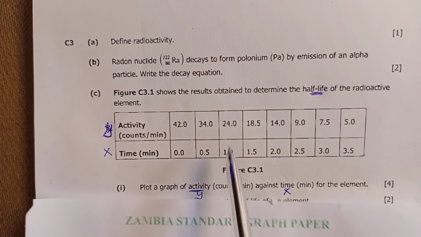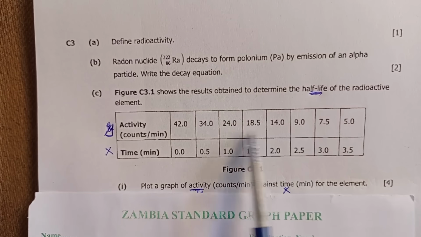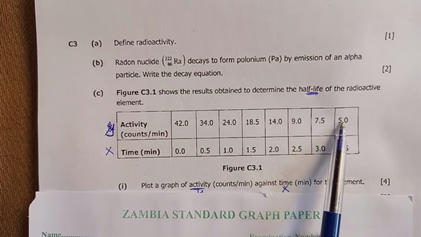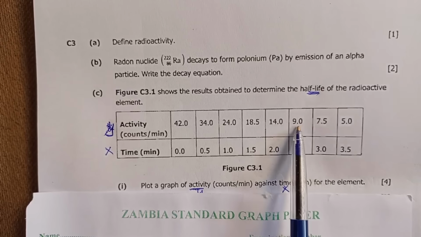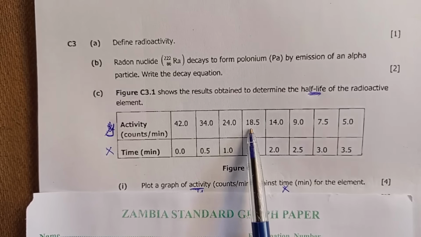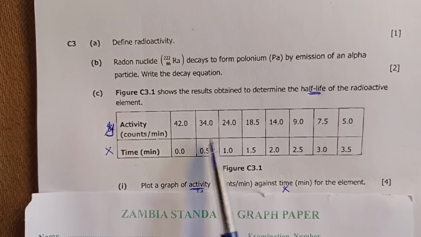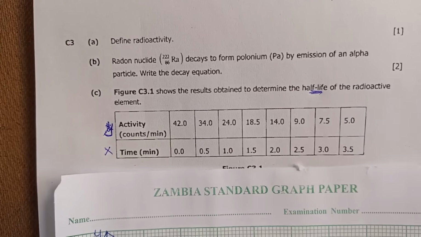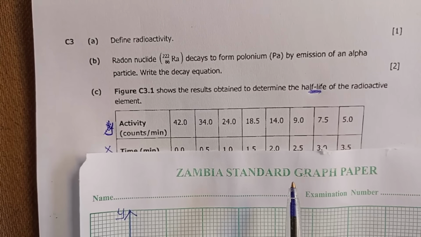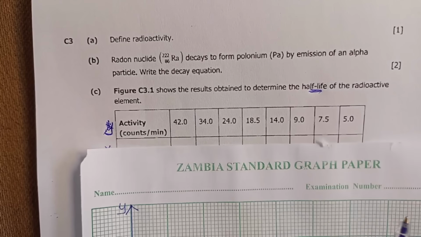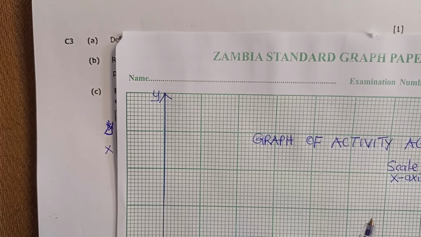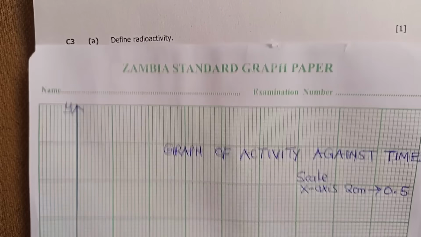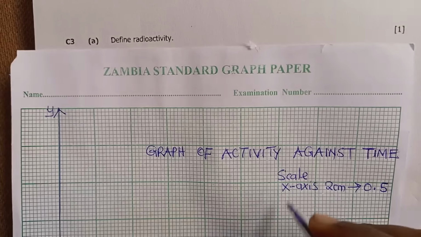You check the y-axis. How are the numbers moving here? 5, 7.5, 9, 14, 18.5, 24, 34, 42. For this scale to fit, what am I going to do? The highest number is 42.